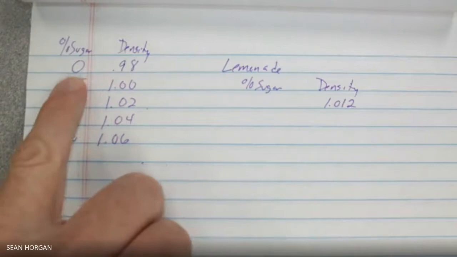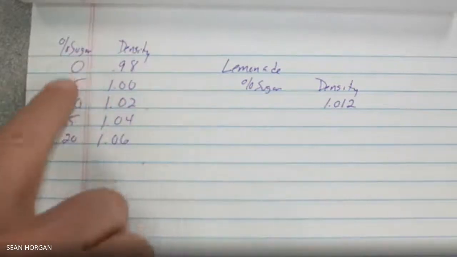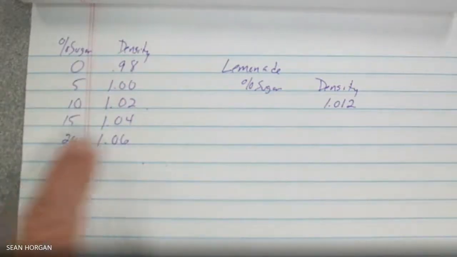Okay, so we're going to go ahead and take a look at how to graph the information from the beverage density lab. And so here I have some information, and we have the percent sugars. We have the densities of the knowns. So these are the knowns. I know the percent sugar in each. I made them. And this is an unknown.